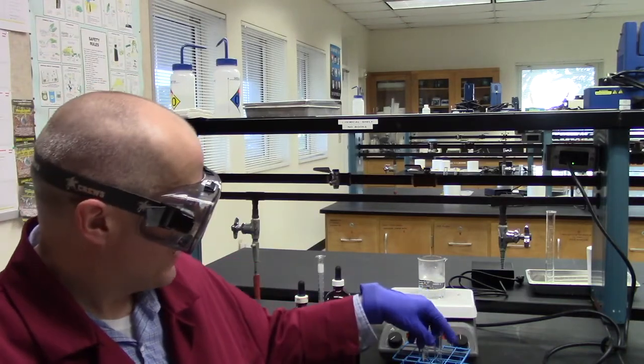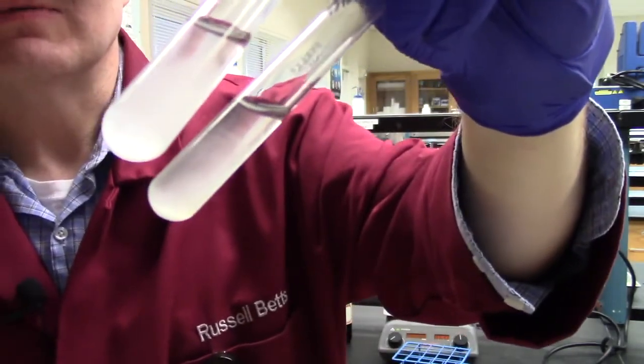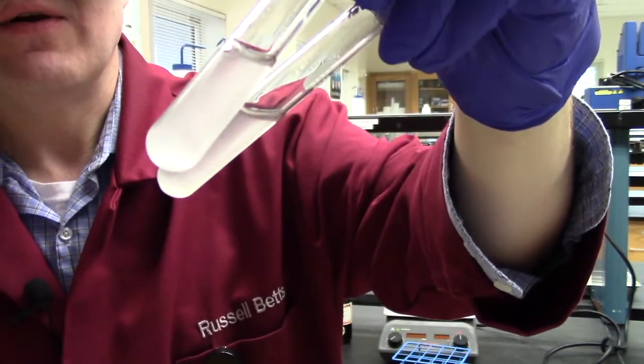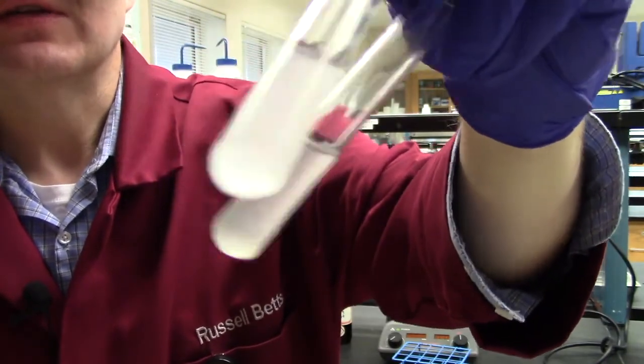Hey guys, let's continue on with our experiments with carbohydrates. Now we're going to do the hydrolysis of a polysaccharide. I've got 2 test tubes filled with starch. Let me grab them for you. There you go. As you can see, starch is basically more or less a cloudy type suspension. This is kind of how they look.